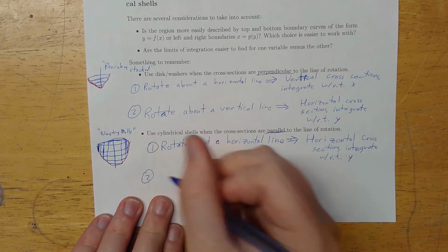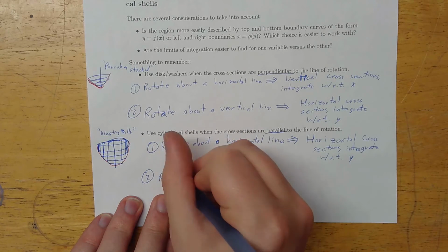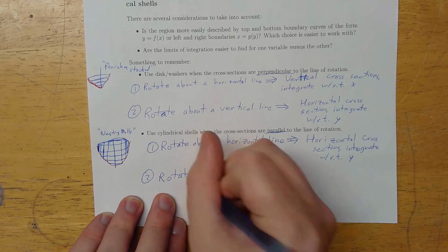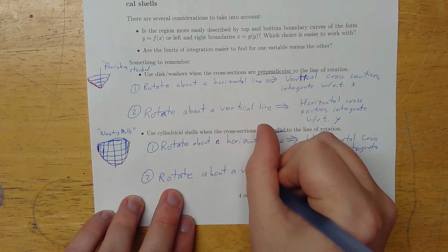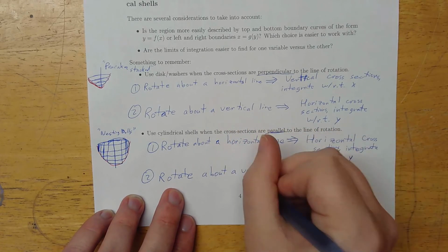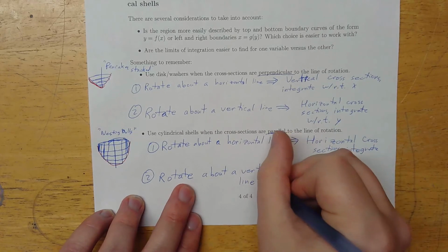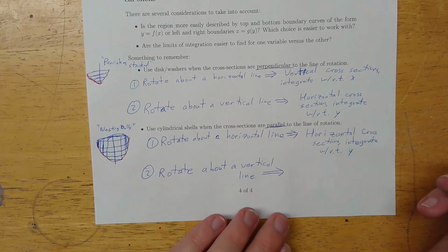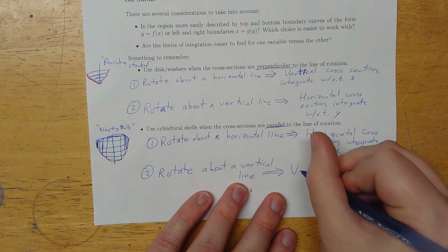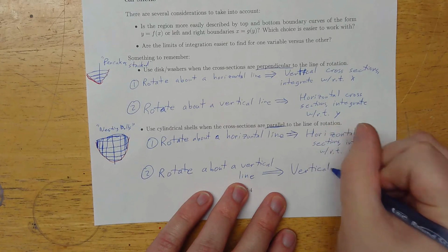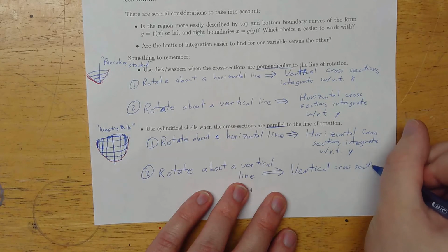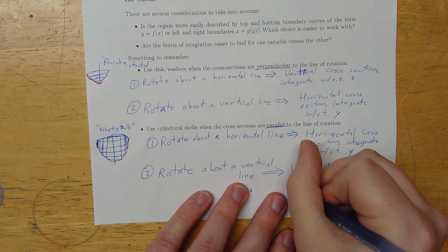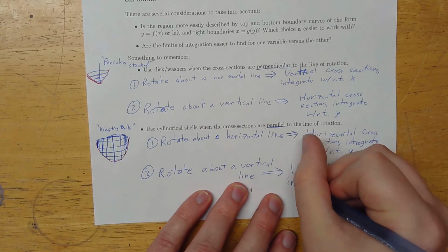And if we're rotating about a vertical line, then you'll want to use vertical cross sections and integrate with respect to x.